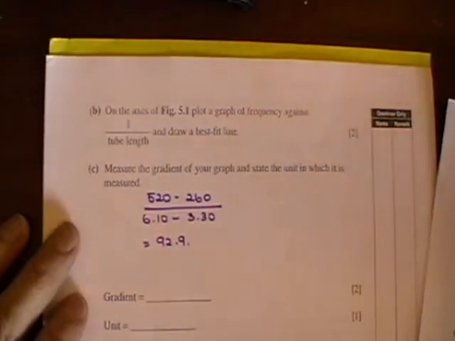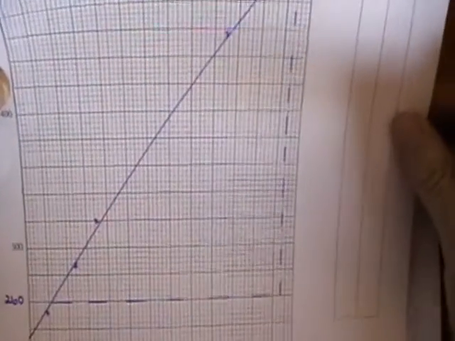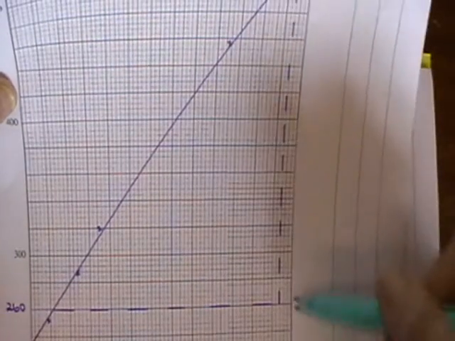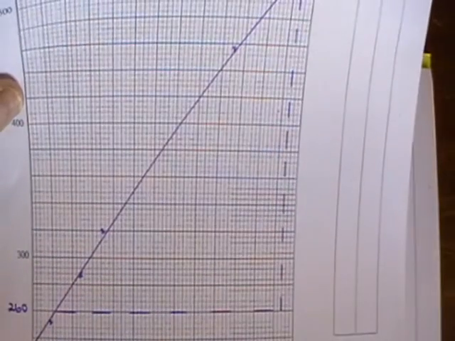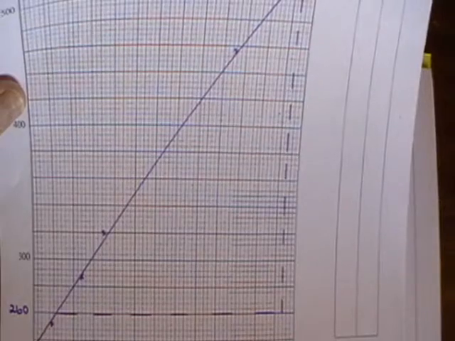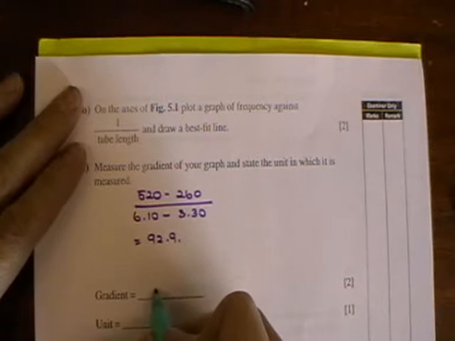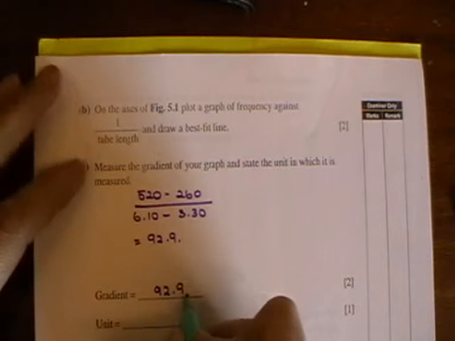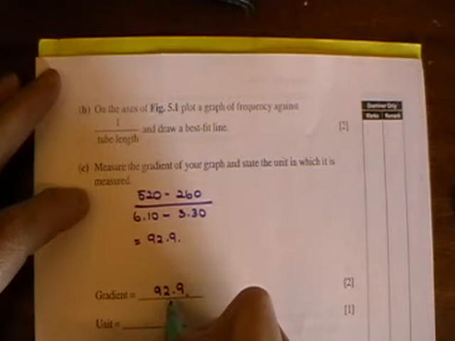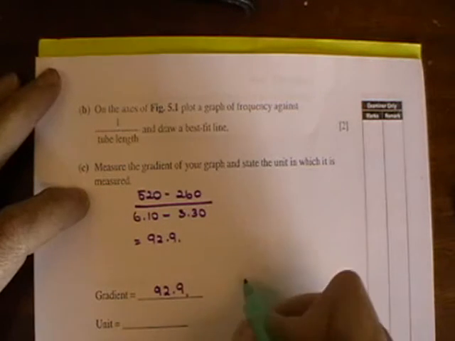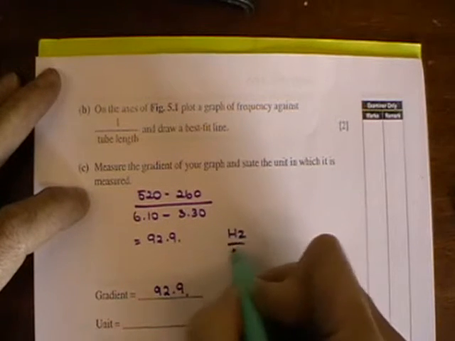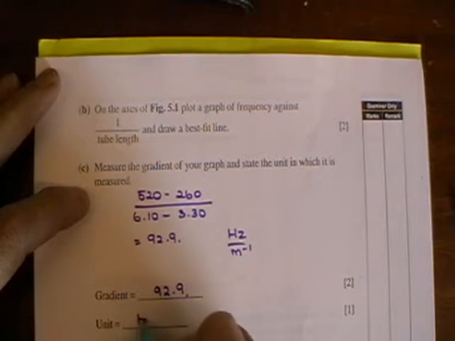Now, by the way, just when you do this, your triangle has to have a length here of more than 5 centimetres measured with a ruler. Otherwise, they won't give you marks for showing your working out there. So that's important that you do that. So the gradient then is 92.9, and it's measured in your frequency in hertz divided by meters to the minus 1. So that becomes hertz meters.